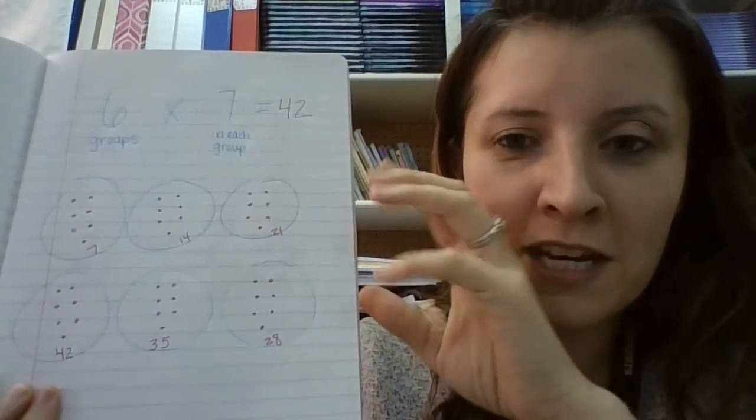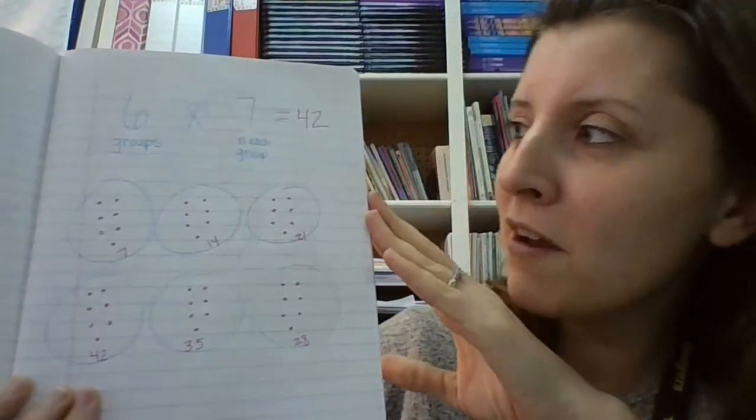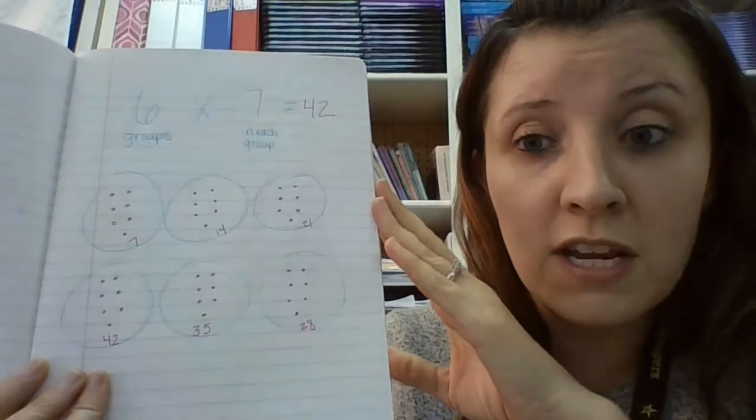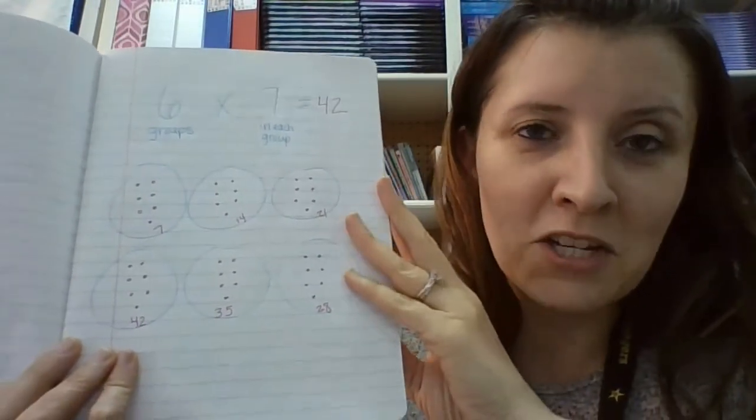I hope this explanation of multiplication vocabulary as well as the equal group strategy helps you with your multiplication understanding.